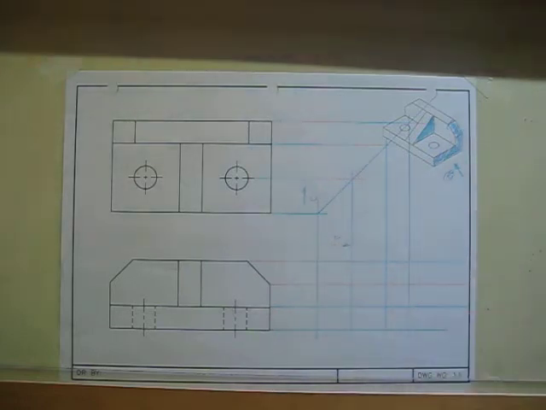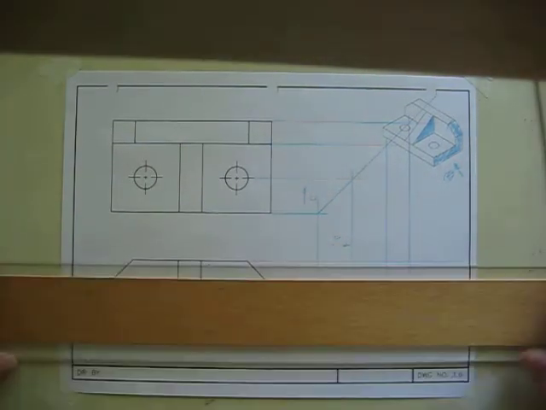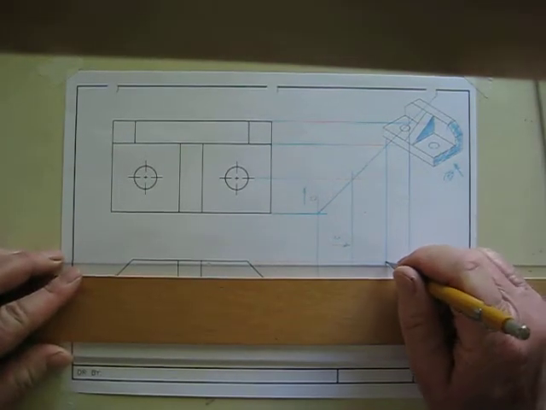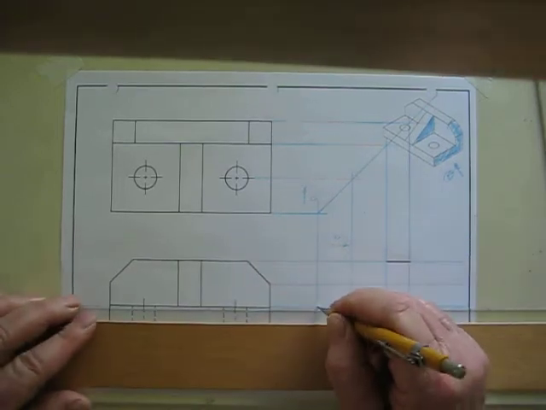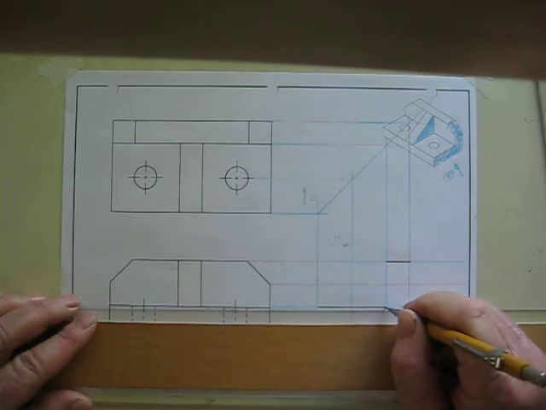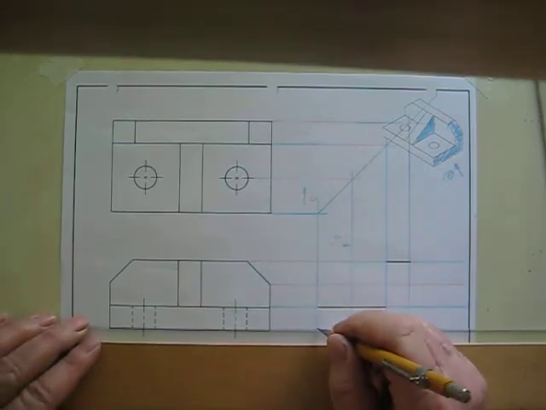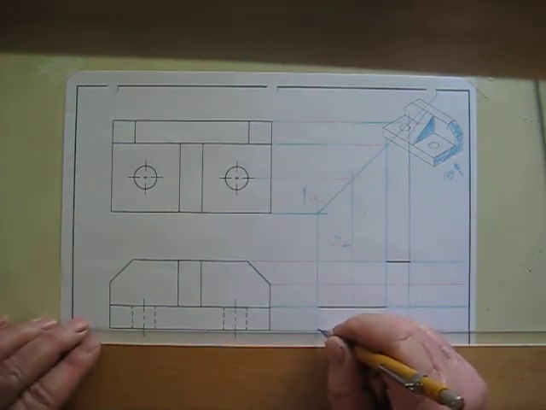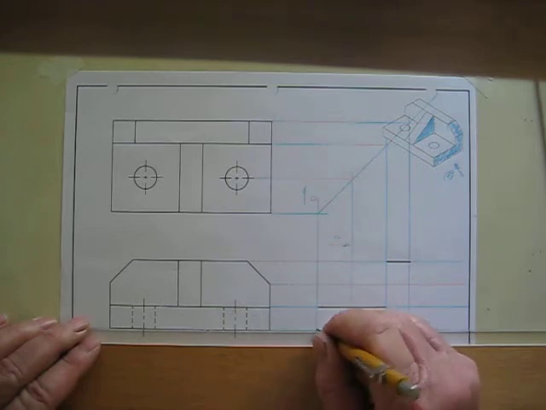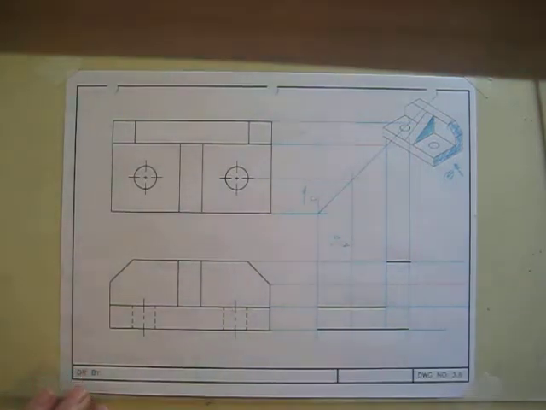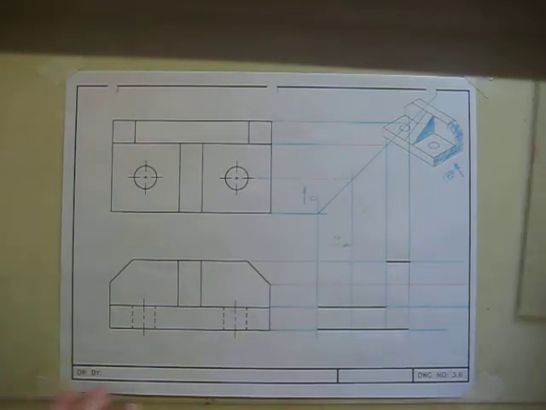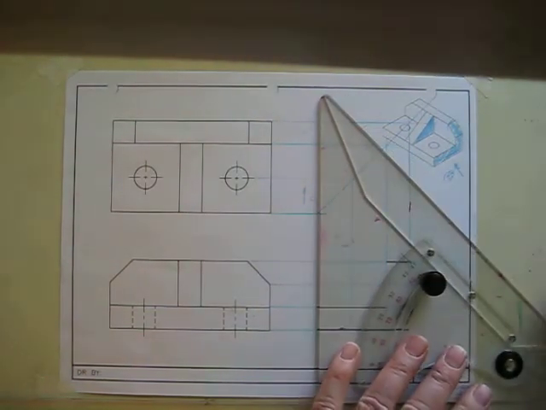Okay? So I'm just going to go ahead and start darkening this in. I'm going to start at the top always, and I draw all the horizontal lines. I'm not using the best paper here, just regular print paper. You notice how those lines are really black. They look like ink. So that's what you're trying to achieve.